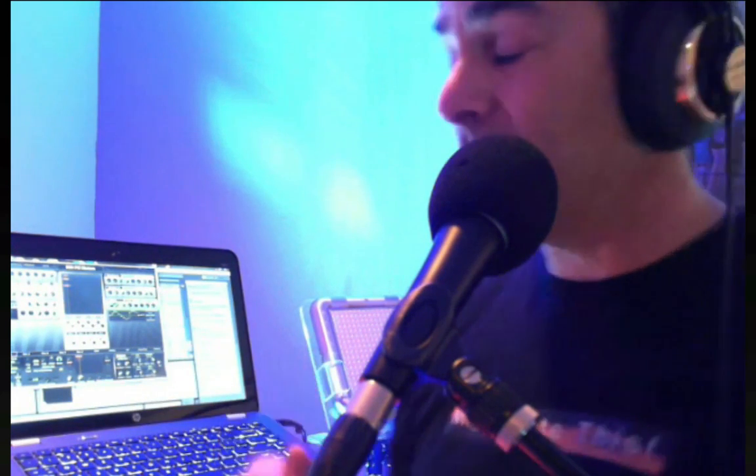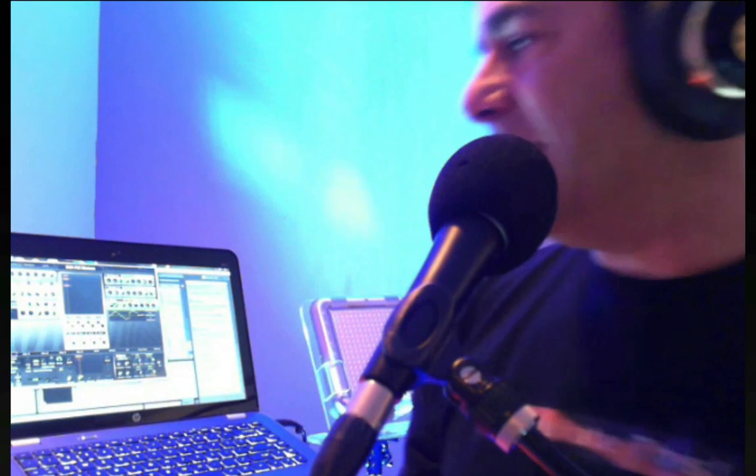One of the patches uses something I call FM motion. Many people don't know Zebra can also do FM synthesis besides subtractive and wavetable synthesis, but there's an FM oscillator in it, and with FM, if you modulate the pitch you can change the timbre.